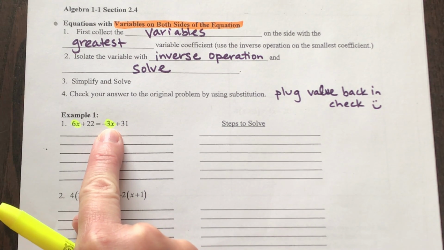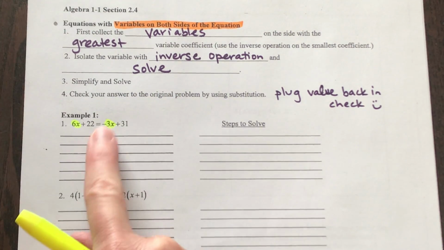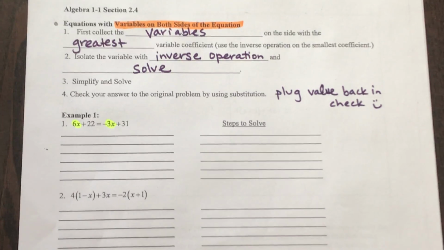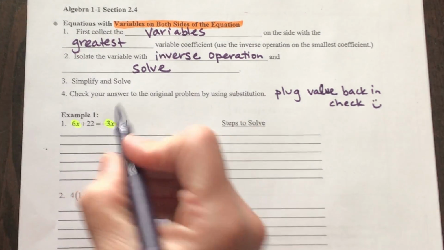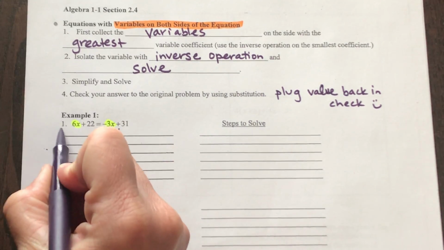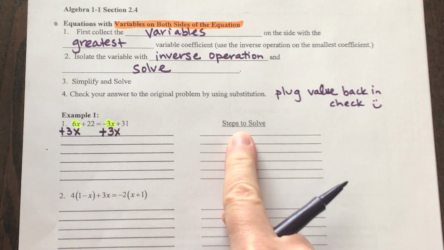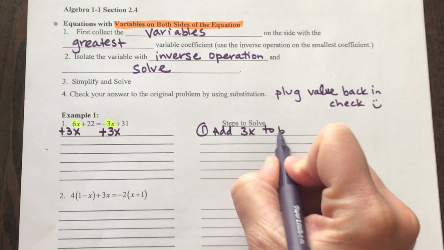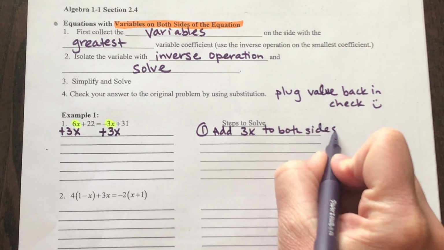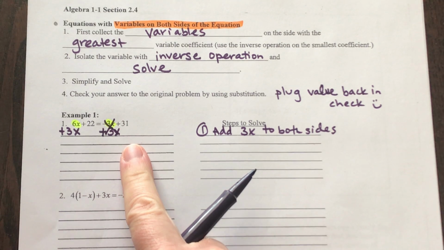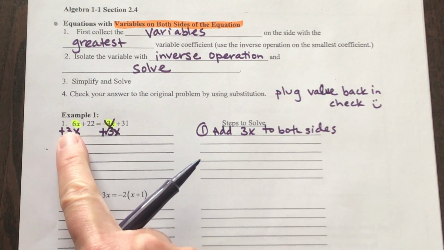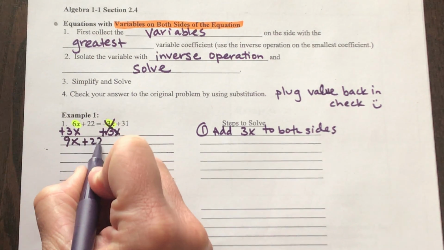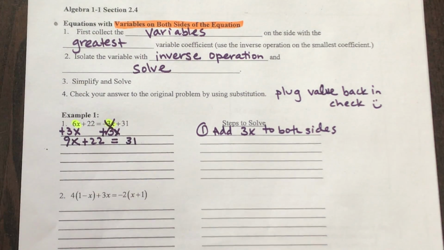So what I'm going to do is use an inverse operation to move this variable over to this side. So I'm going to start by adding, let me get my pen here. I'm going to add 3x to the left side. So my step would be, number one, add 3x to both sides. Okay, so now this is going to cancel out over here, and now what I will be left with is 6x plus 3x, or 9x plus 22 is equal to 31.